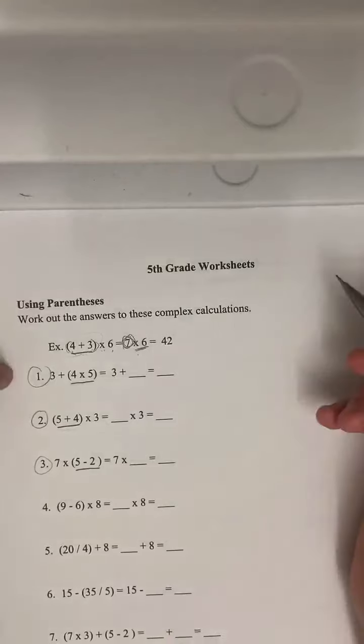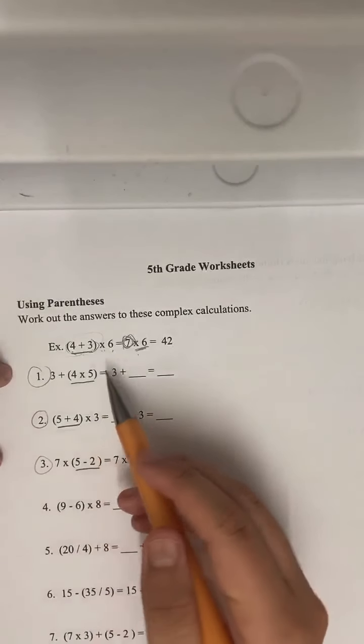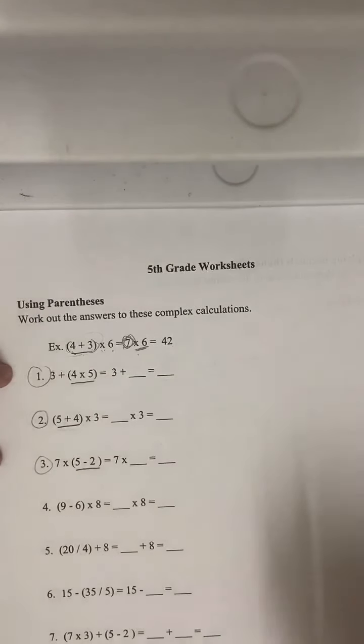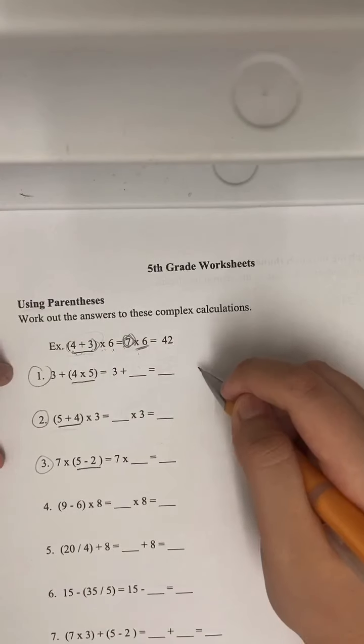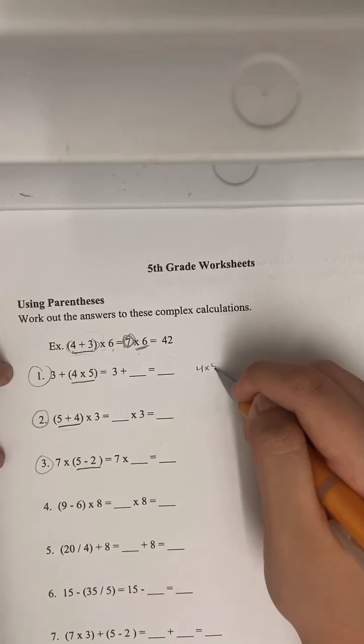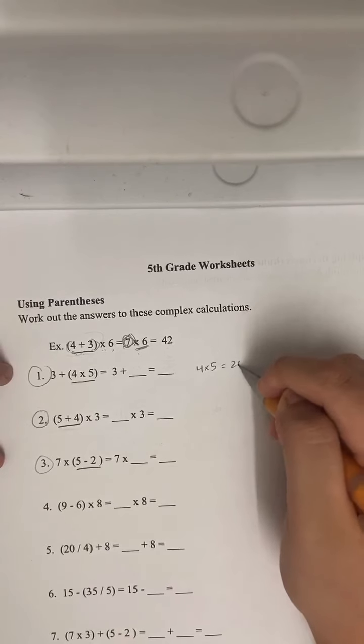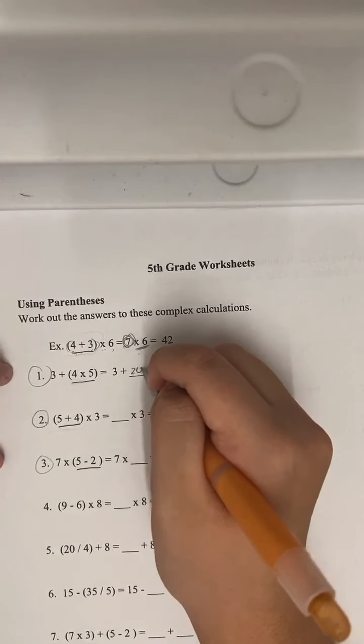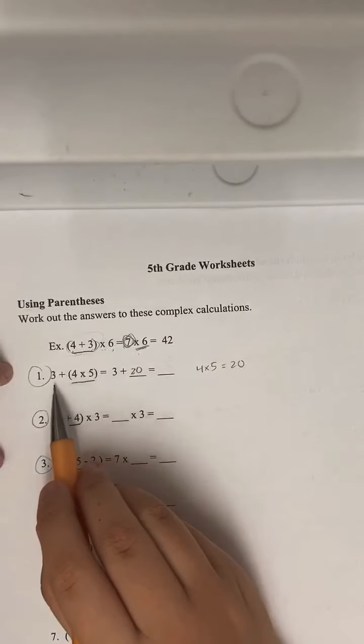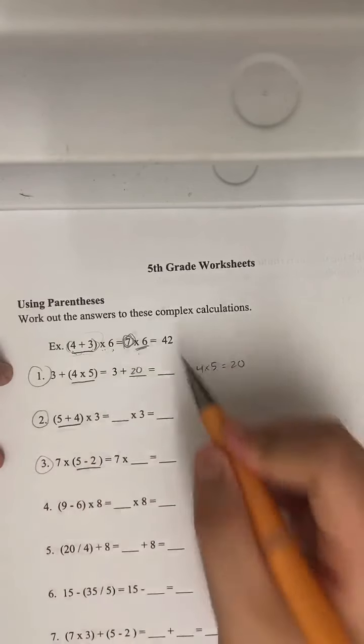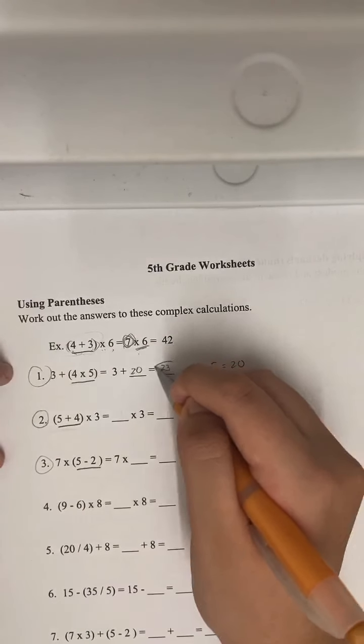So let's go to the first question. I already underlined the parentheses. So we're going to have to do 4 times 5, which is equal to 20. We're just going to plug that in right here, and it makes it simpler, so it's going to be 3 plus 20 is equal to 23.